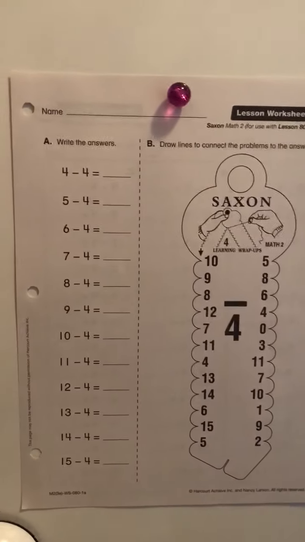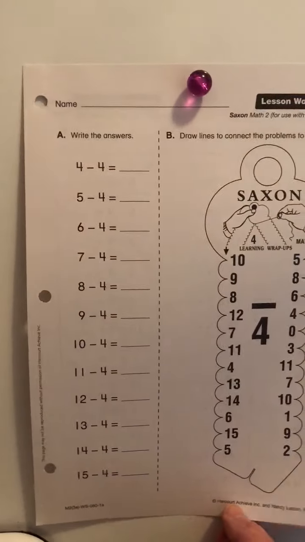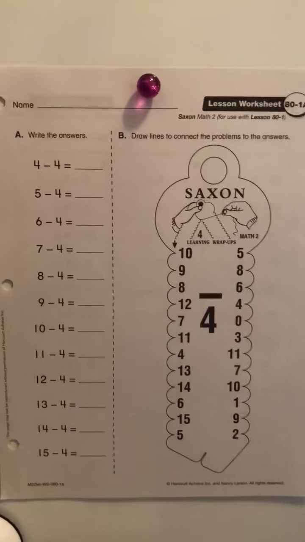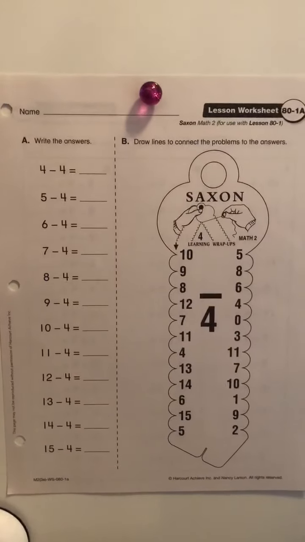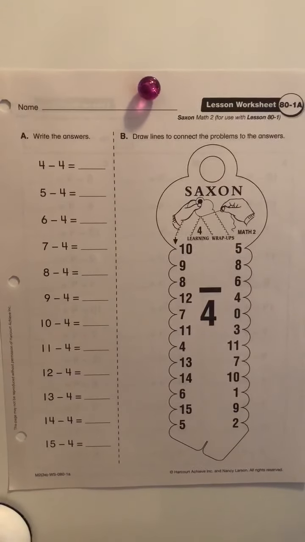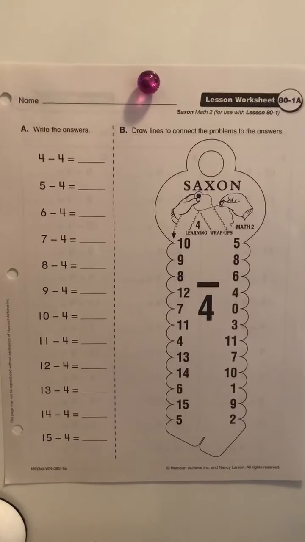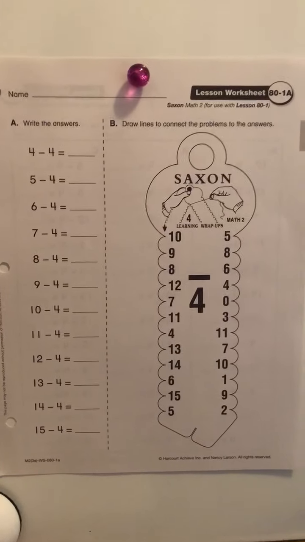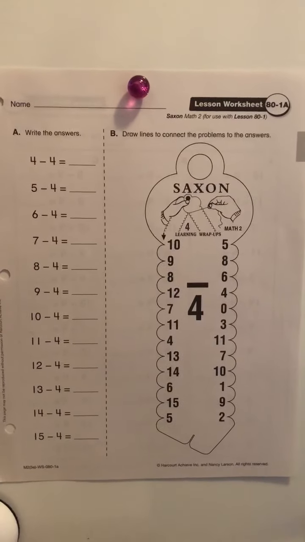All right, subtracting 4. What we're going to do today is I'm just going to very quickly go down through the side here. I want you to get this sheet out and have it ready to do with me. This is 80-1A. So have that out and fill this in along with me, and then you will only need to do the back when we're finished. Okay? All right, I don't want this to run on too long, so we're just going to move on here.